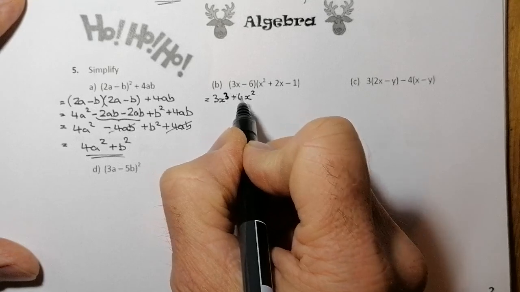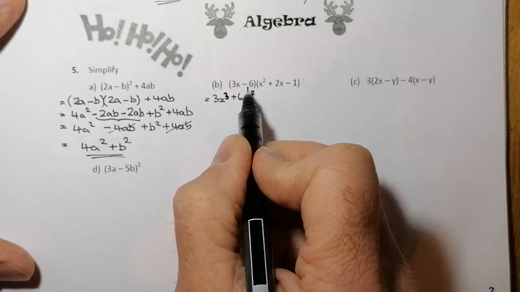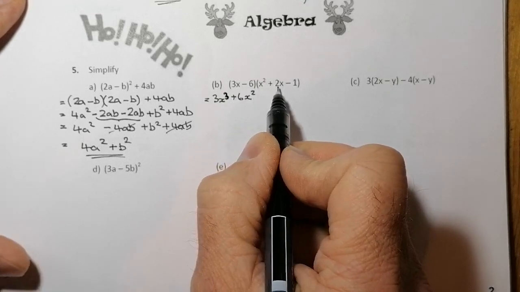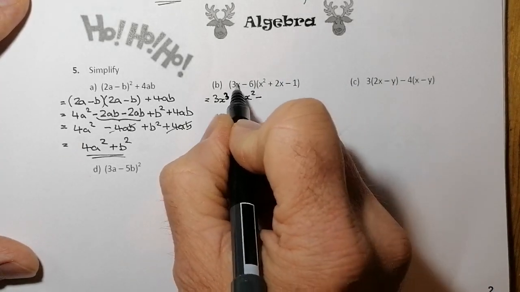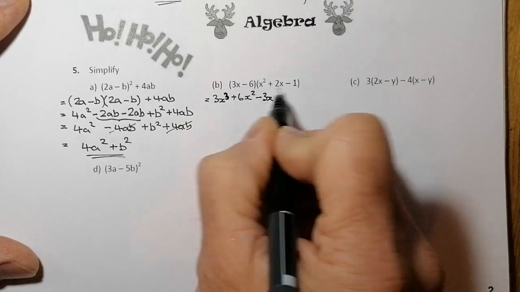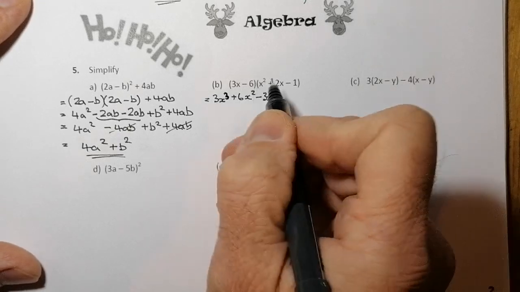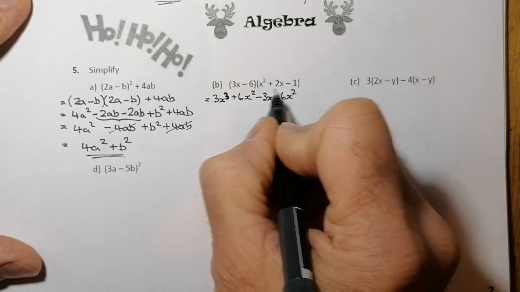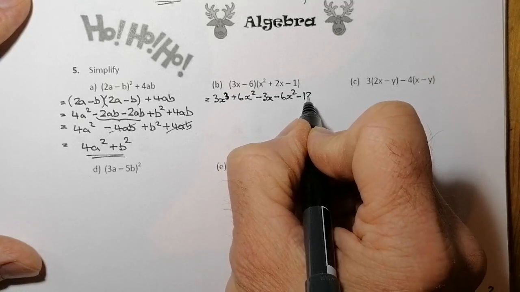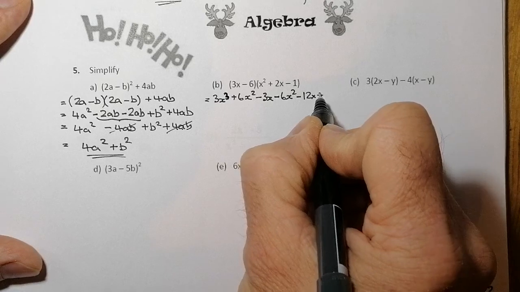So hopefully you were shouting at the video. So 3x times the x squared gives me 3x cubed. I've got 3x times the 2x gives me 6x squared. And then I've got subtract 3x from there. So that's the first part multiplied out. Then I'm going to multiply the rest by negative 6, okay? Be careful of your negative signs. So that's going to be negative 6x squared. That's going to be negative 12x, and then negative 6 times negative 1 will give me a plus 6 there.